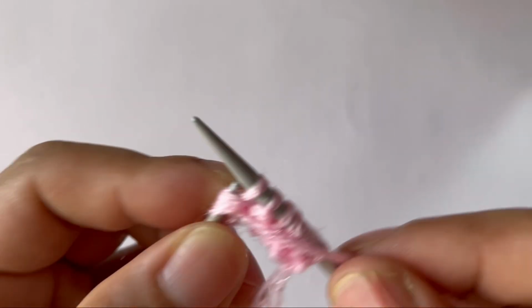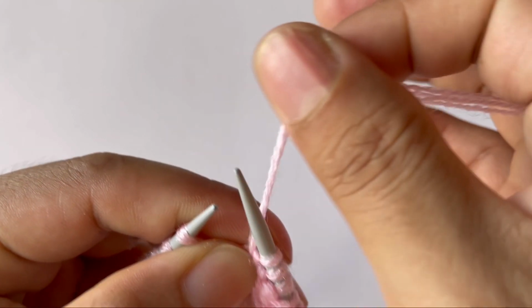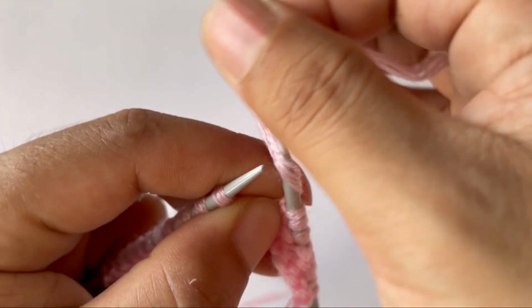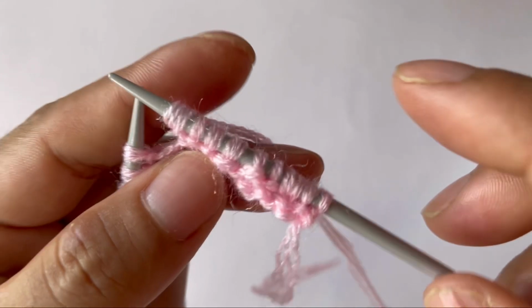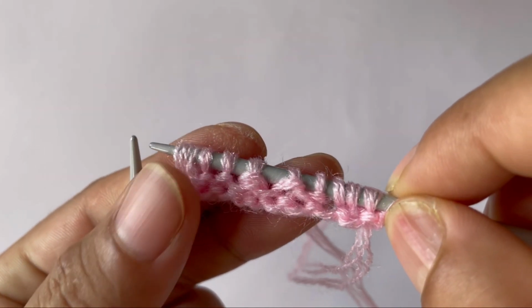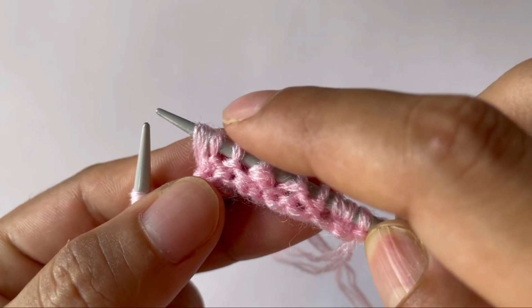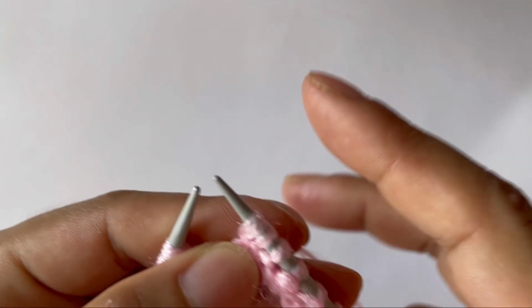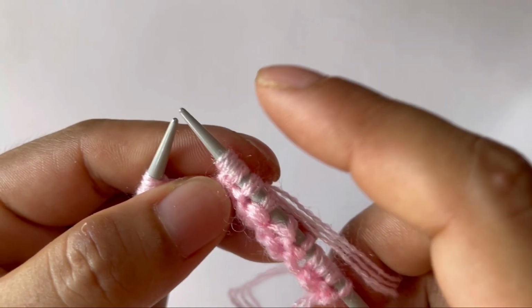like so, and then purl 2 again, and then yarn over knitwise, yarn in back, yarn over knitwise. The next stitch is going to be knit, so yarn over knitwise. So that's the repeat from here to here. Knit 2, yarn over, purl 2, purl 3 together, purl 2, and yarn over knitwise, right? Here yarn over purlwise, and here yarn over knitwise.